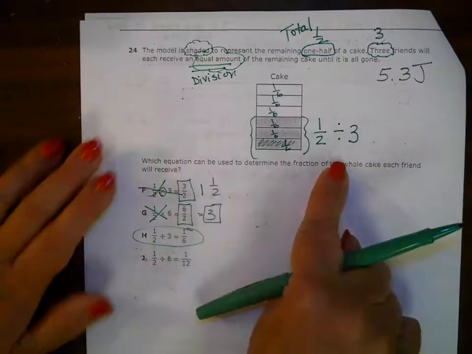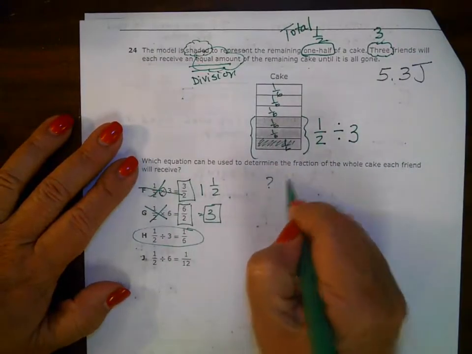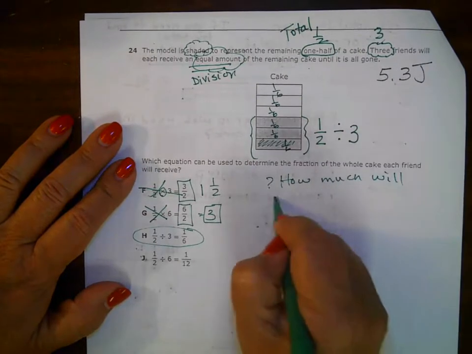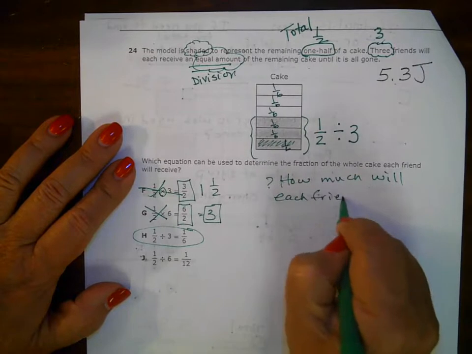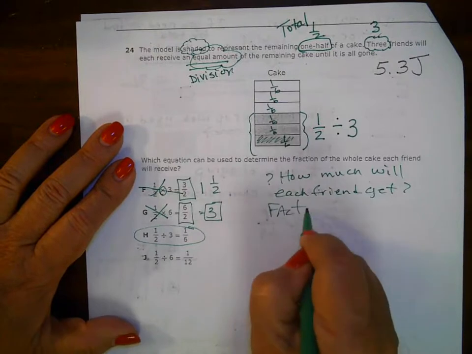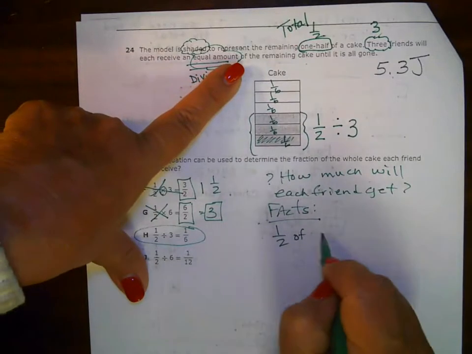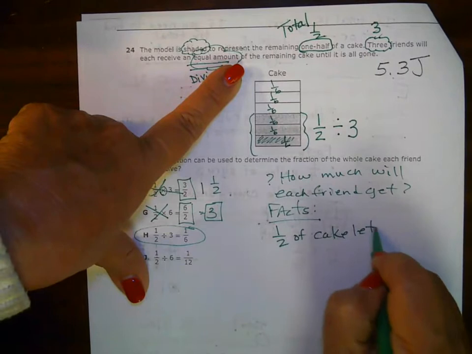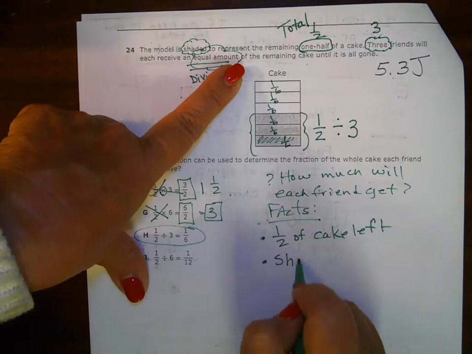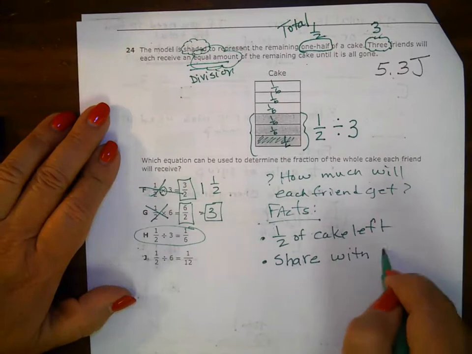This is showing your work. You have a question. You could have written your question. It's how much will each friend get? My facts. So I'm looking for my context clues. Got to look at my facts. I have 1/2 of cake left, and I'm going to share with 3 friends.